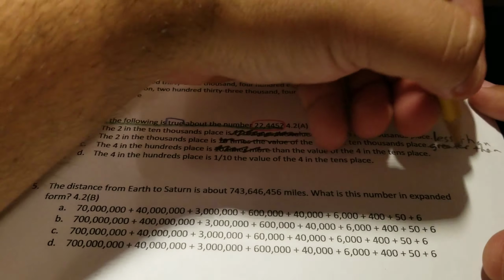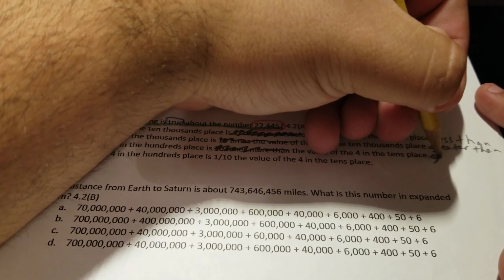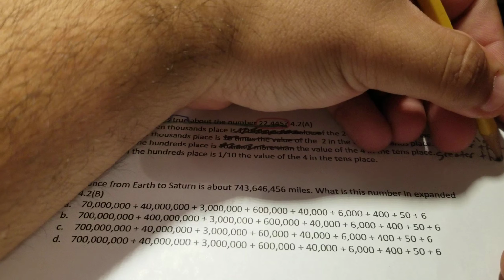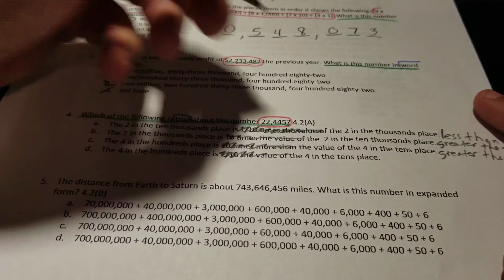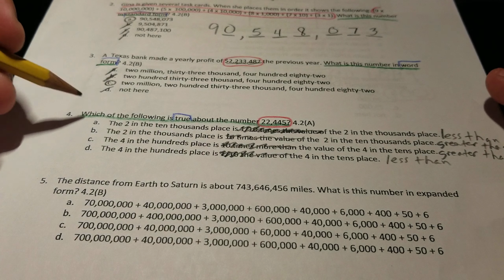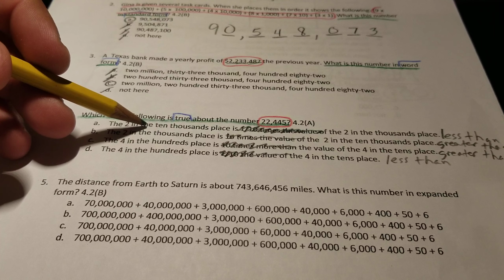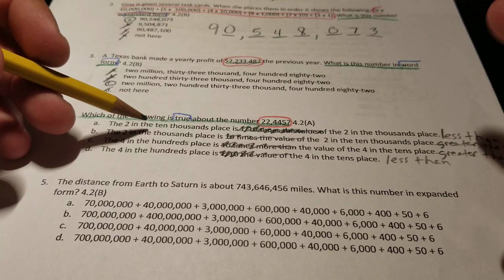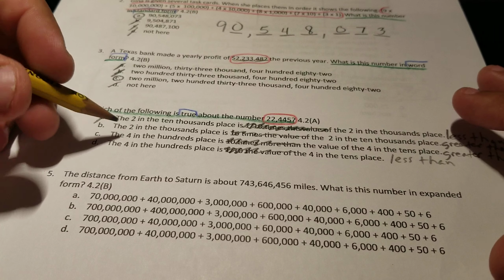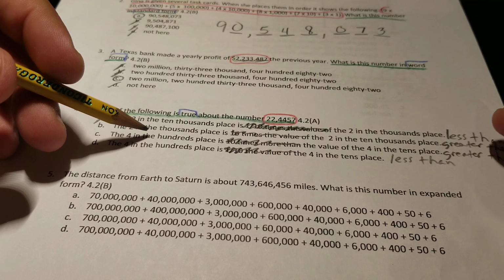10 times more than really means greater than. 1/10 the value of really means less than. So let's see. Is the 10,000s place less than the thousands place? No, it's not. Is the thousands place greater than the 10,000s place? No. Is the hundreds place greater than the tens place? Yes. C was our answer.